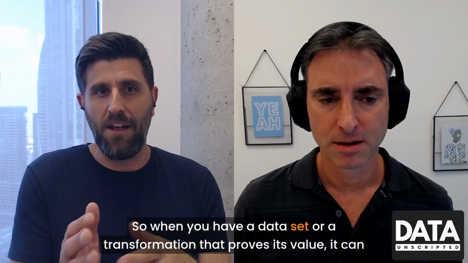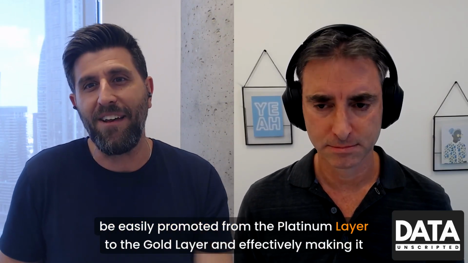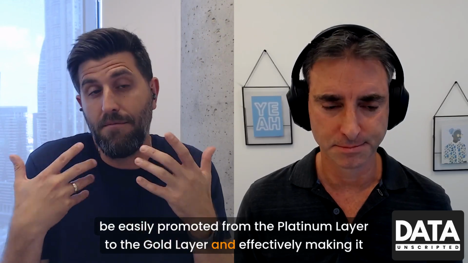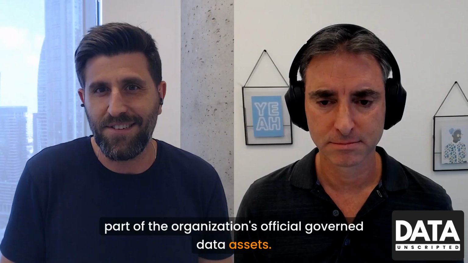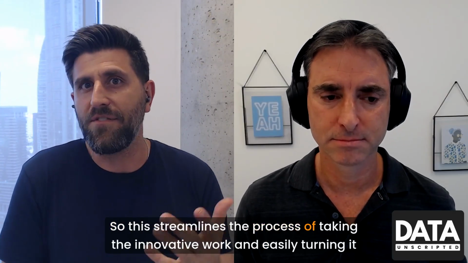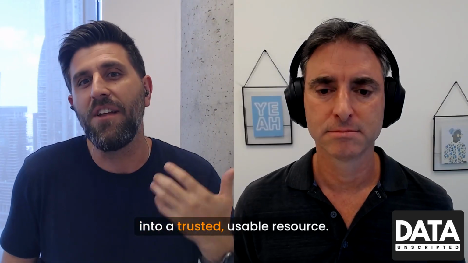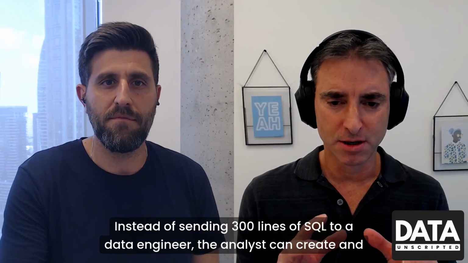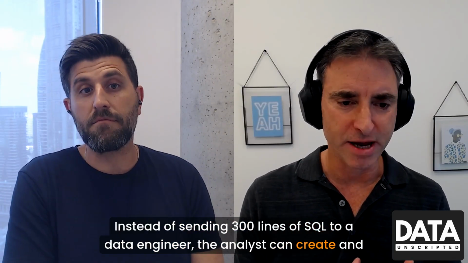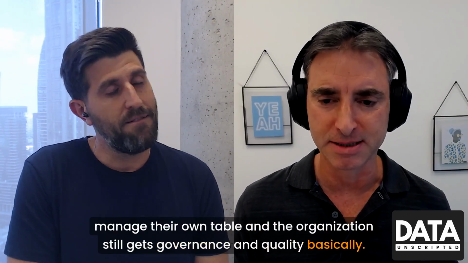So when you have a data set or a transformation that proves its value, it can be easily promoted from the platinum layer to the gold layer, effectively making it part of the organization's official governed data assets. So this streamlines the process of taking the innovative work and easily turning it into a trusted, usable resource. Makes complete sense. Instead of sending 300 lines of SQL to a data engineer, the analyst can create and manage their own table, and the organization still gets governance and quality, basically.